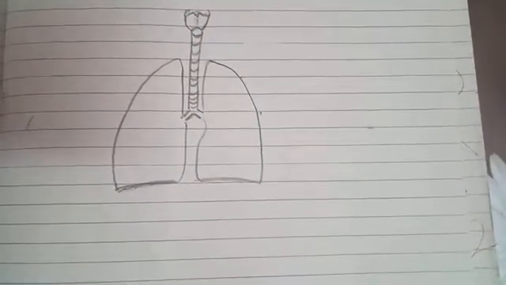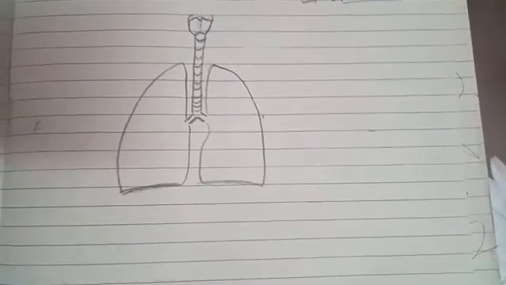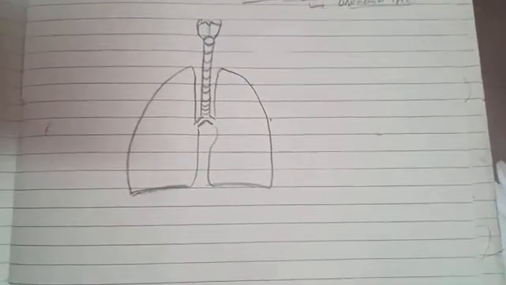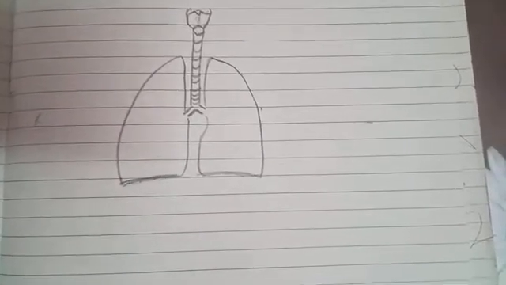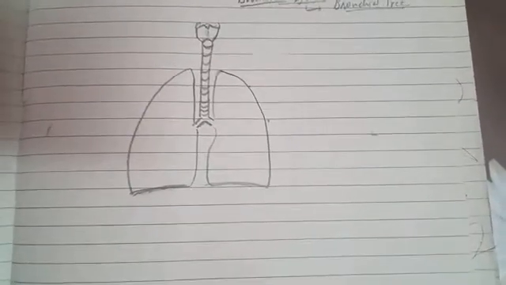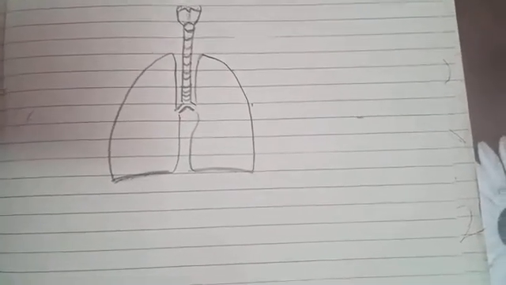That is breathing, the exchange of gases. What we call in this chapter breathing and exchange of gases means oxygen is received and carbon dioxide is removed from this system only. It's very important, you should know this.